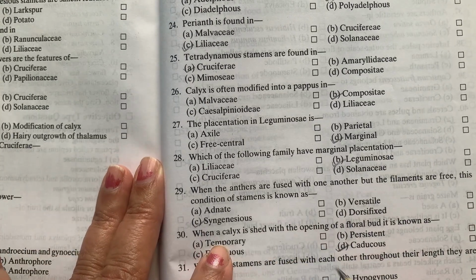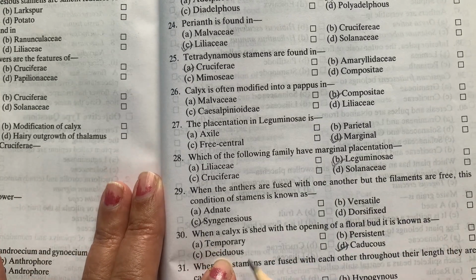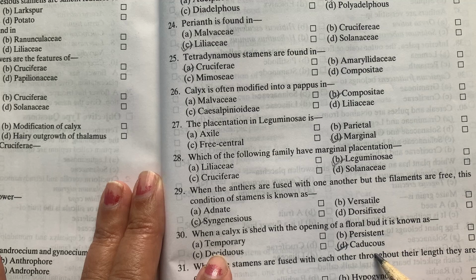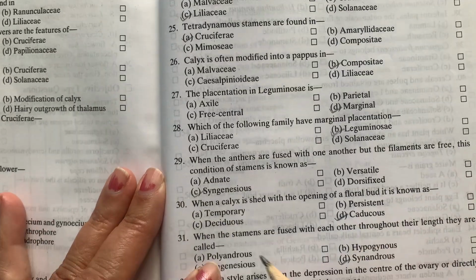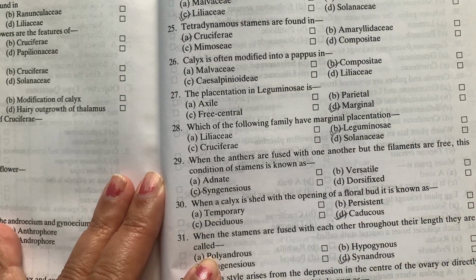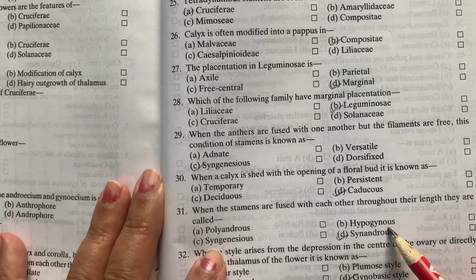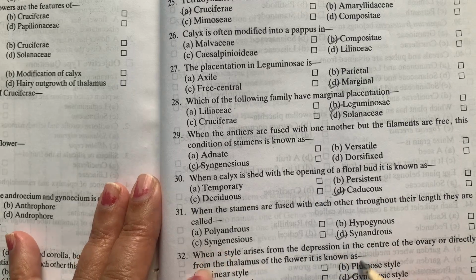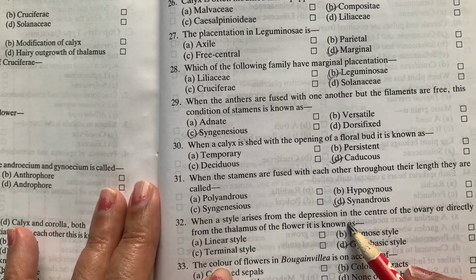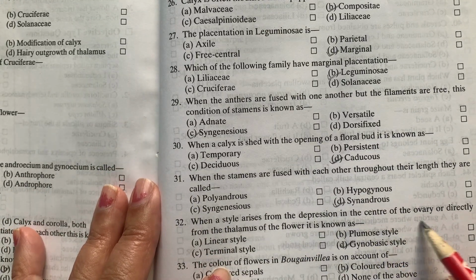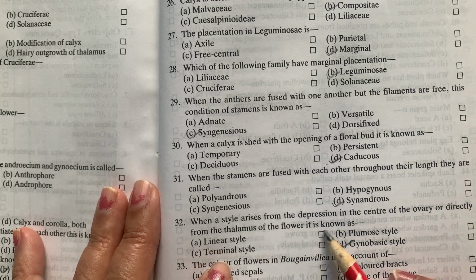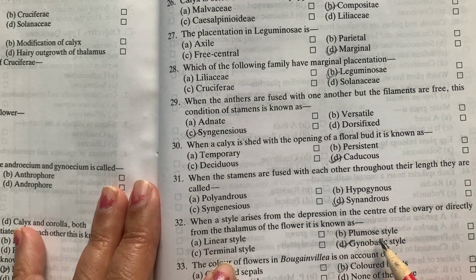When a calyx is shed with the opening of a floral bud it is known as temporary, deciduous, persistent, caducous. It is caducous. When the stamens are fused with each other throughout their length, they are called polyandrous, hypogynous, syngenesious, synandrous. It is synandrous. When a style arises from the depression in the center of the ovary or directly from the thalamus of the flower, it is known as linear style, plumose style, terminal style, gynobasic style.